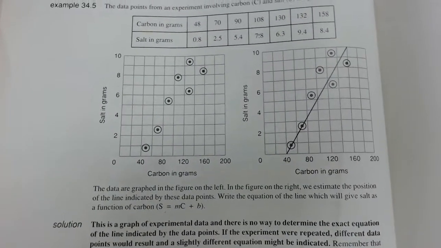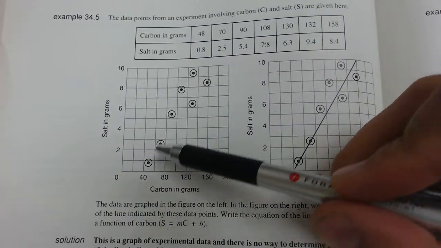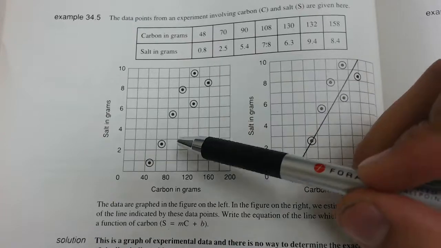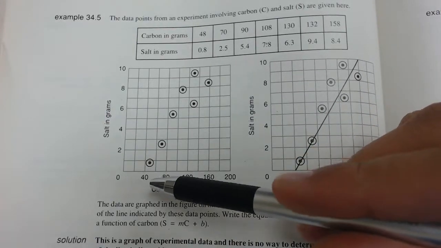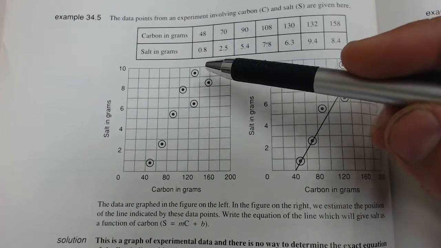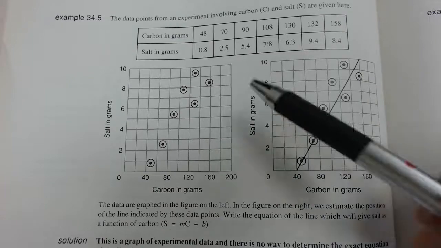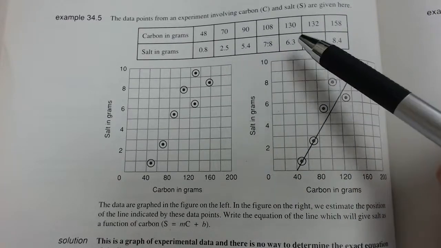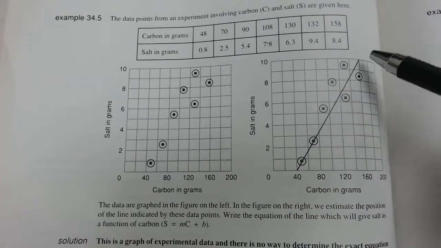But for now, as the book first introduces them, they give us scattered data points. This is information from an experiment or data observed in some type of scientific experiment. And then we have to graph the line of the trend. Right now, the book is going to give you the average line. Eventually, we're going to be plugging these data points into our graphing calculators so our calculator can give us the average line.